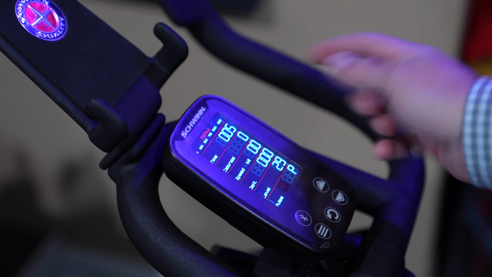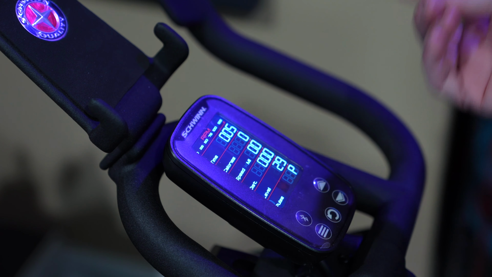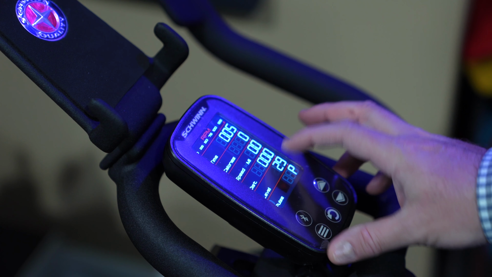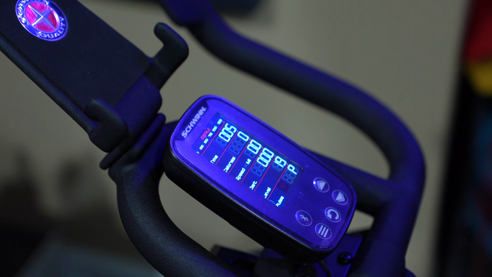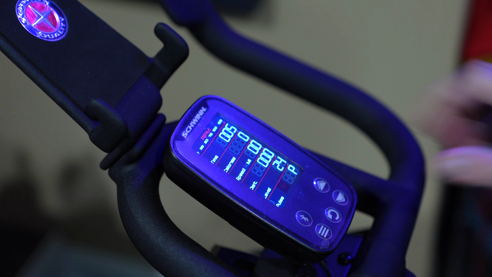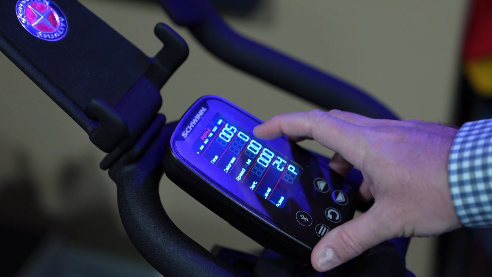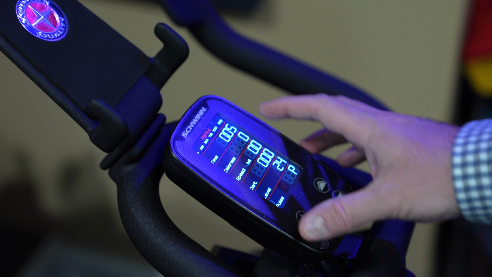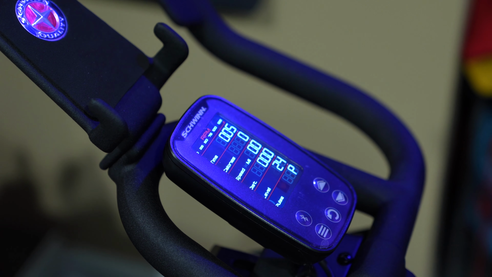When you first look at the computer, you may see this. P is pulse. Level will go between 0 to 100; you just turn the knob to adjust it. Distance is virtual distance traveled. Speed is either miles per hour or kilometers per hour. Calories, estimated calories burned. Time, the duration of your ride. But it says RPM up here, so where's RPM?